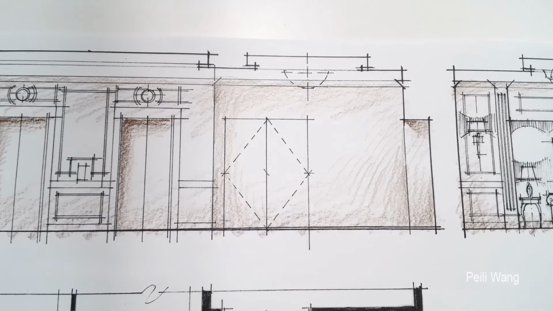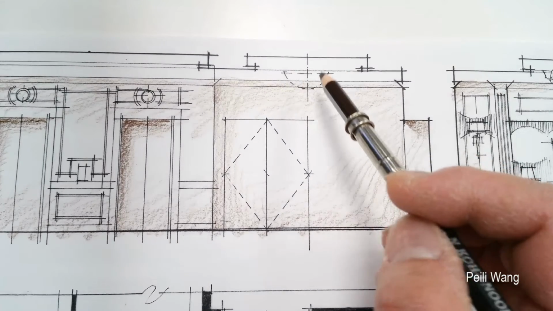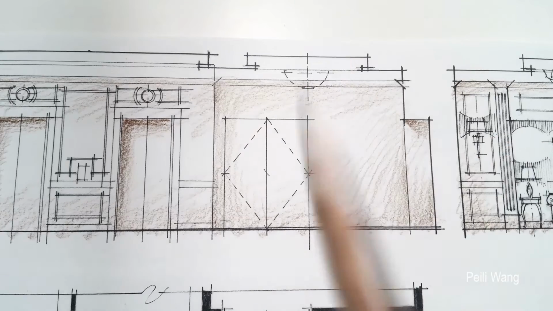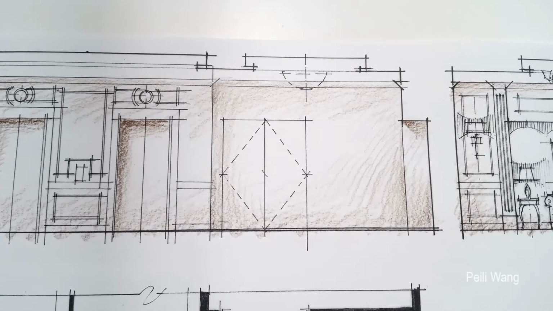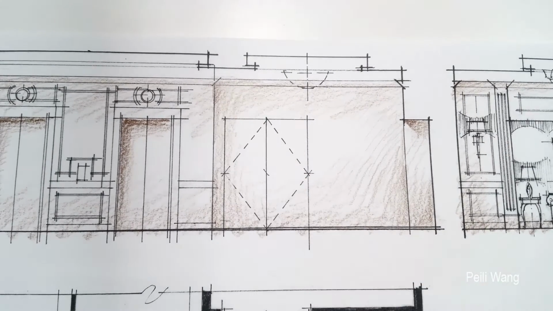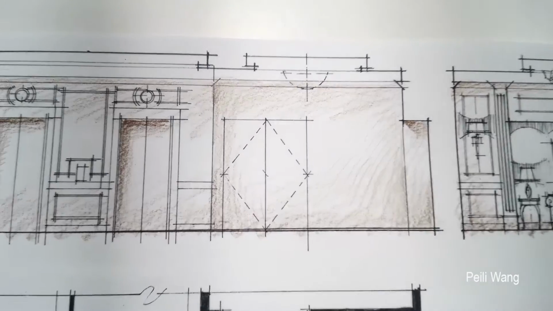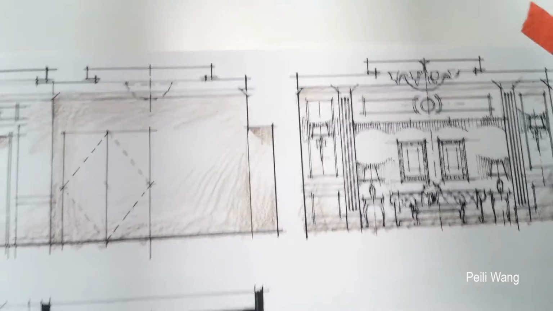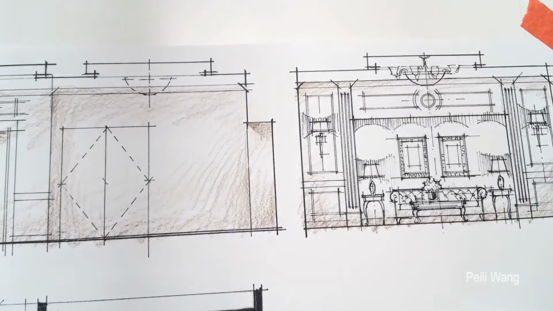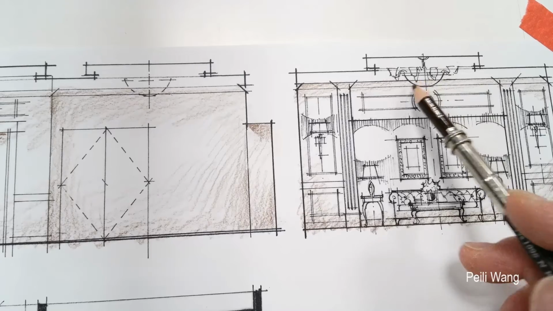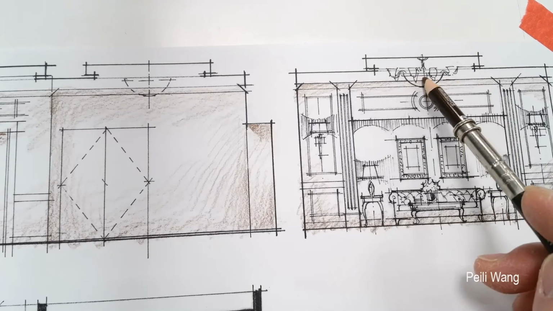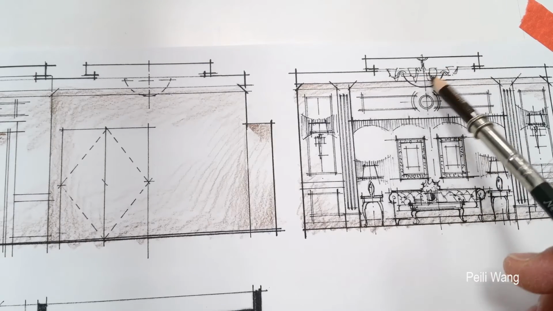Okay, yeah. So this part, and also for technical, this part. Take a look at. This is a chandelier or pendant light. Okay, so either way you can show like this.